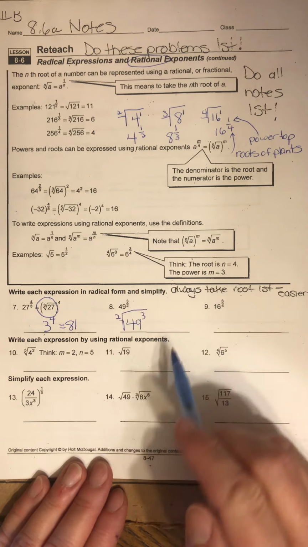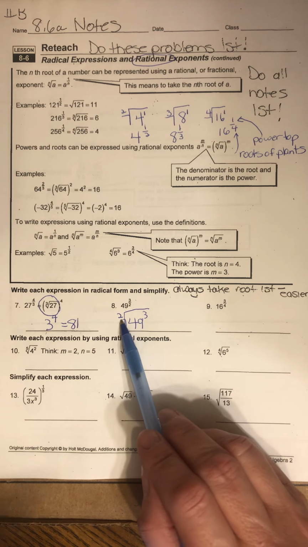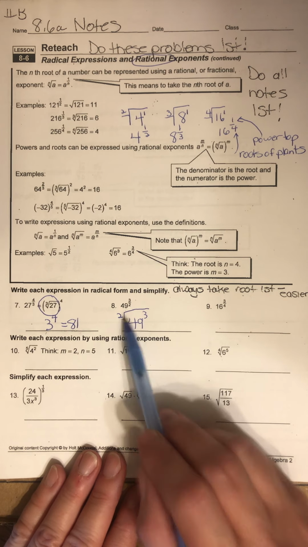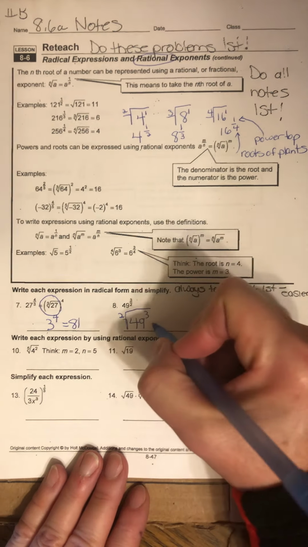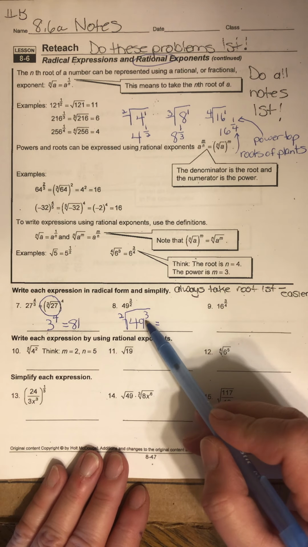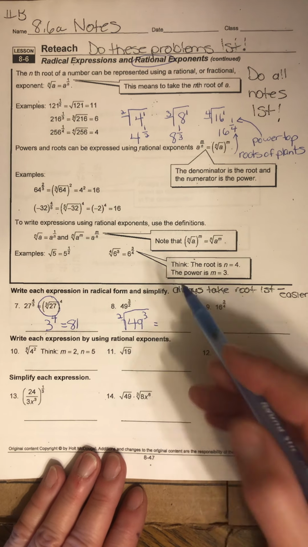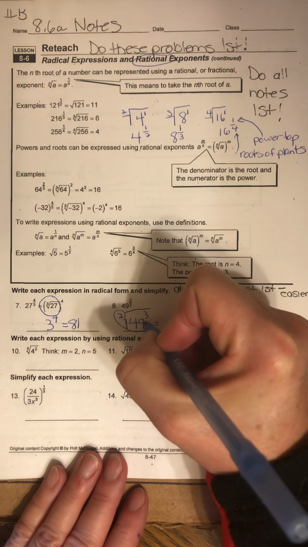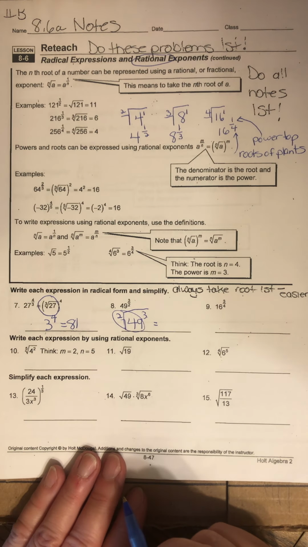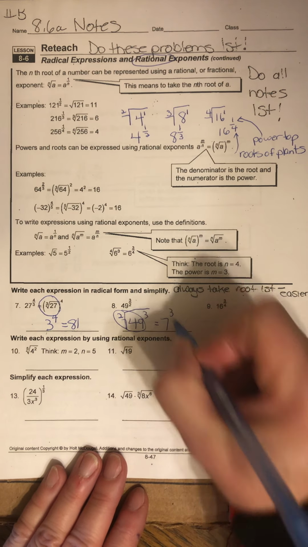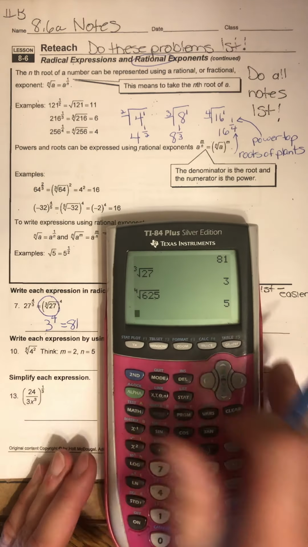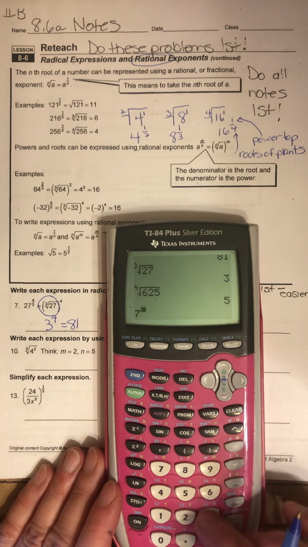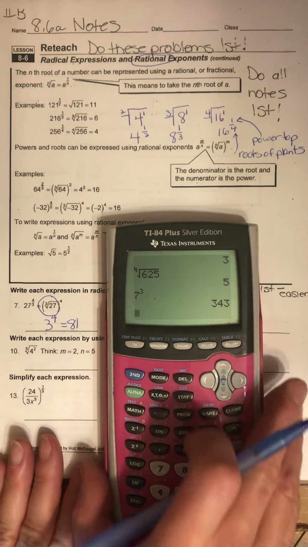There we go. Now, because the root is 2, that's a square root. We don't usually put the 2 out there, but it's okay to show it. Again, 49 cubed is really hard for me, so I'm first going to do the square root of 49, which is 7 cubed, and I'm feeling lazy today. Let's put 7 cubed in the calculator. 343.